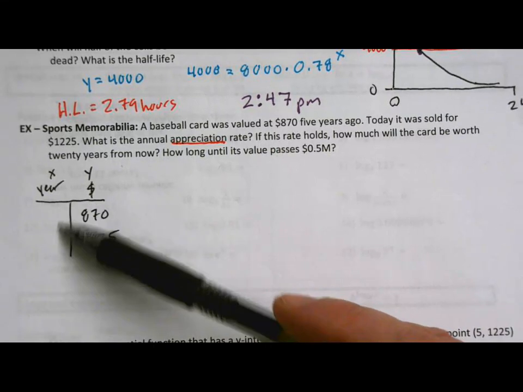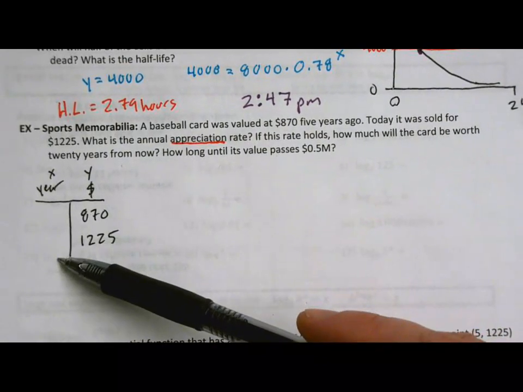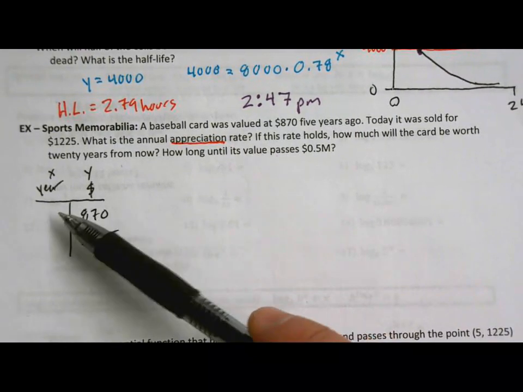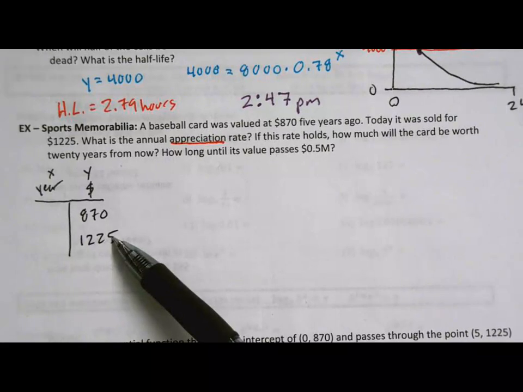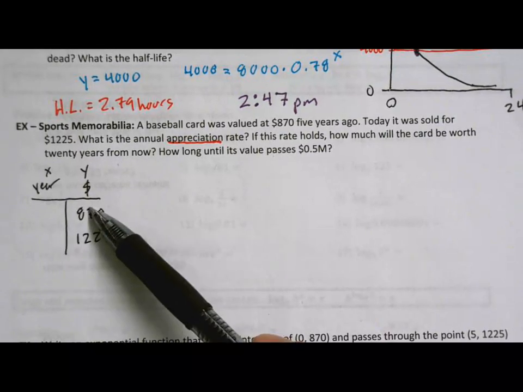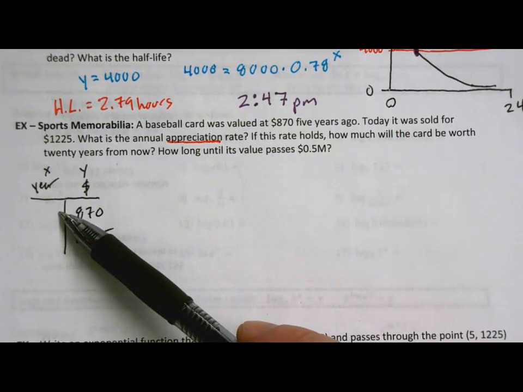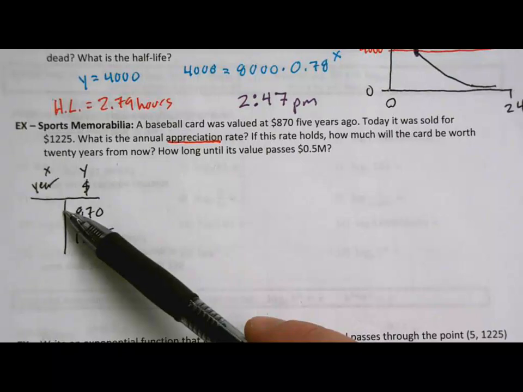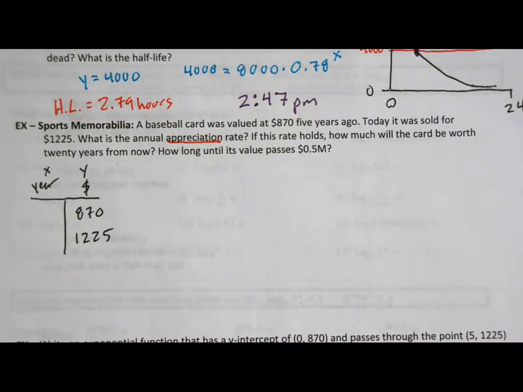What special X value would be helpful for us to write our equation, though? If we could get a 0 in one of these spots, then we would know what A is, right? So my question for you is, do you want the 870 to be 0, or do you want the 1225 to be 0? 1225 is right now, so there's something to be said for having this be 0. And this is 5 years ago, so we would make this what? If this was 0, then we could make this -5. And that does kind of correspond to 5 years ago. Do you guys want to do it that way, or do you want to say, okay, we started at 5 years ago, that was year 0, and now we're on year 5? You don't want to deal with the negatives?